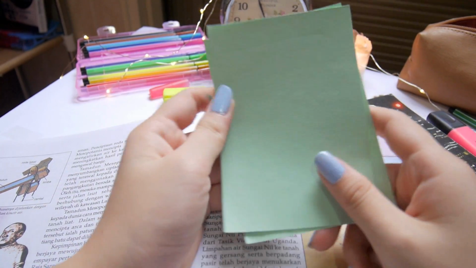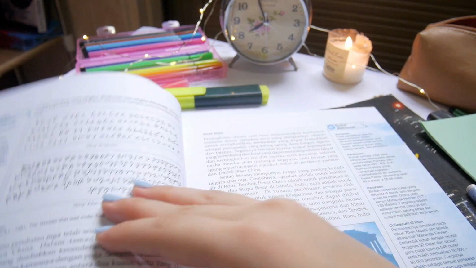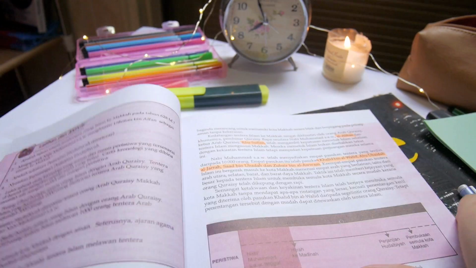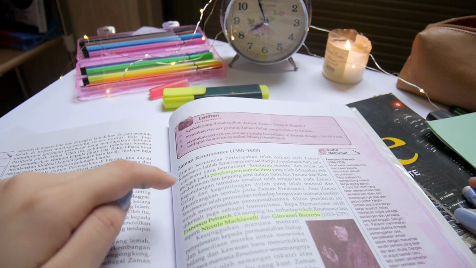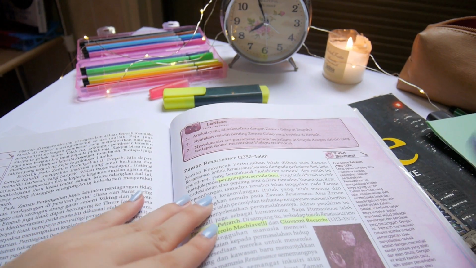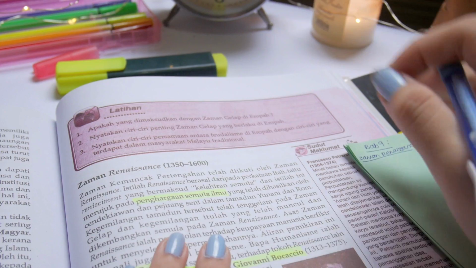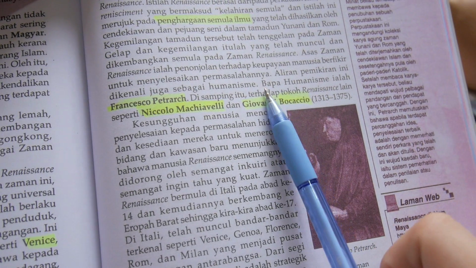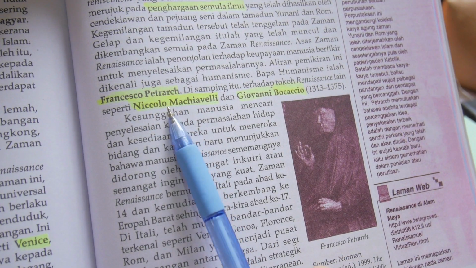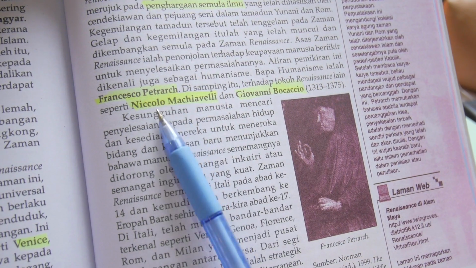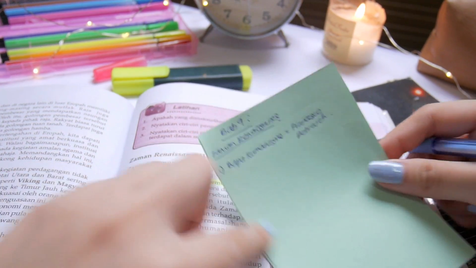Names. Remember how I told you in my study tips video? They have names that you need to memorize very last minute. Let me show you how I do it. Okay, let's just take Zaman Renaissance. I don't know how to pronounce. For this part, we are only focusing on the names. Bapa Humanism ialah Francesco Petrarch. Tokoh Renaissance lain, Niccolo Machiavelli, Giovanni Boccaccio. There you have it, your first name.